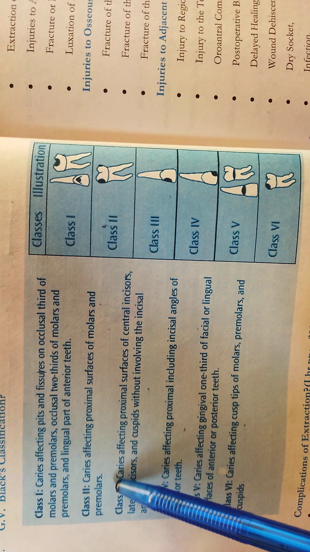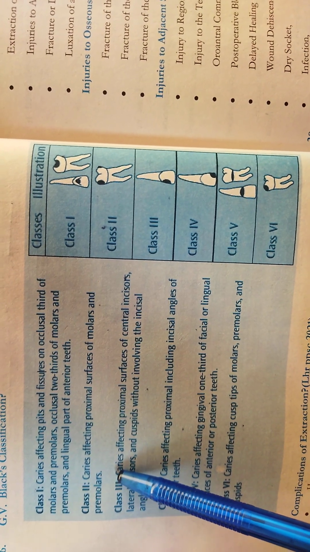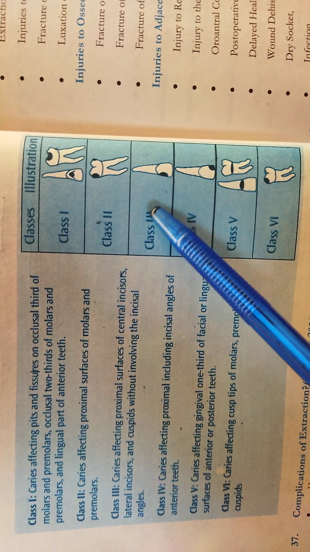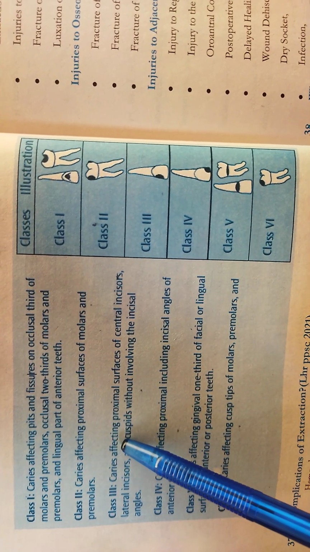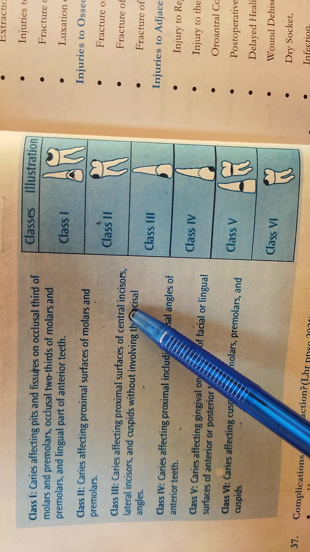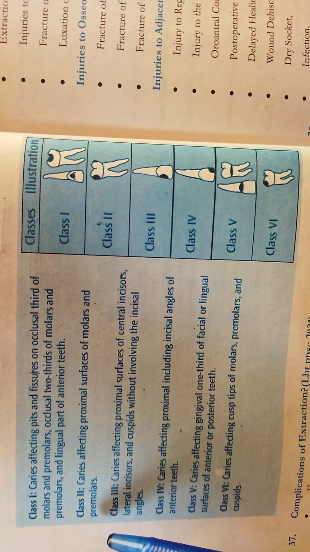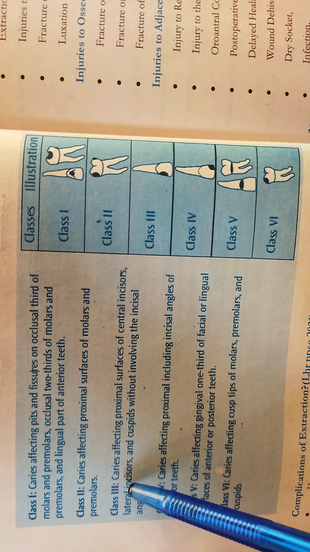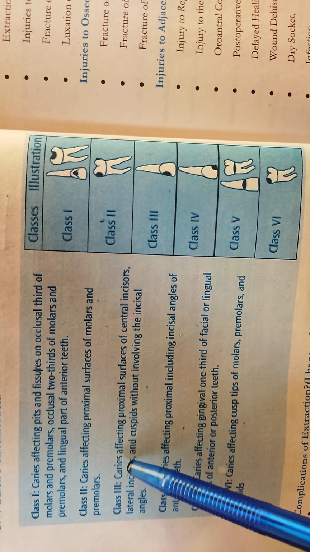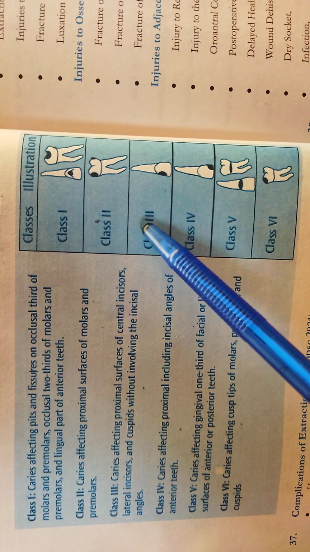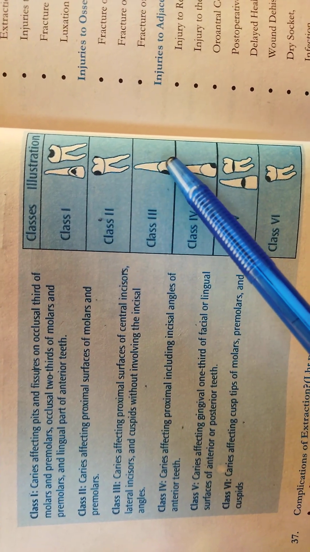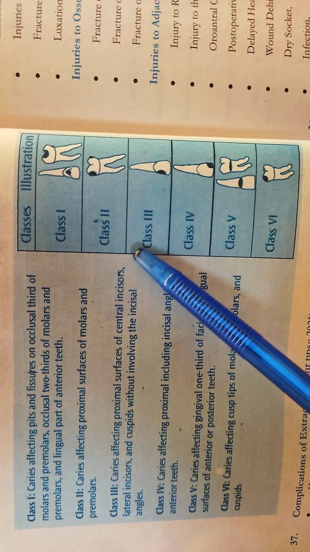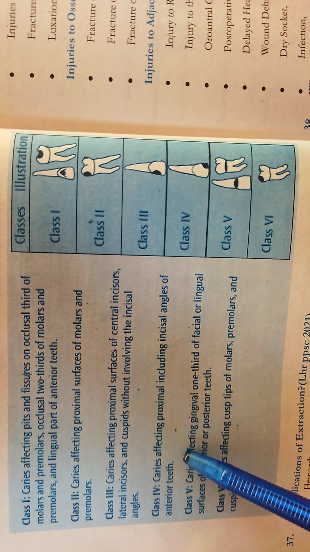Class 3 is the caries affecting the proximal surfaces of central incisors, lateral incisors and cuspids without involving the incisal edge. Class 3 involves exclusively the proximal surfaces of your anterior teeth, excluding their incisal edges. That is Class 3.